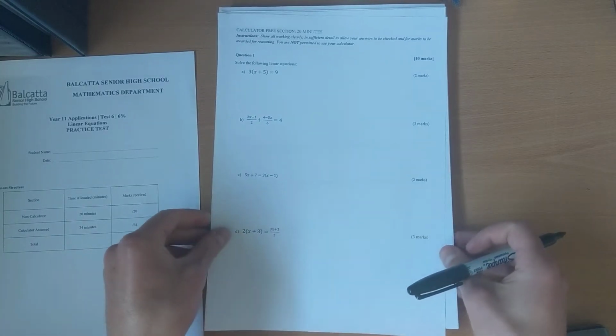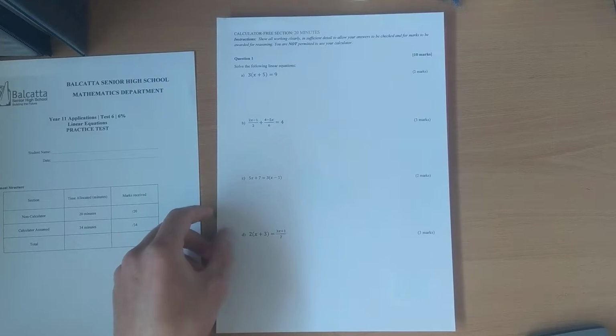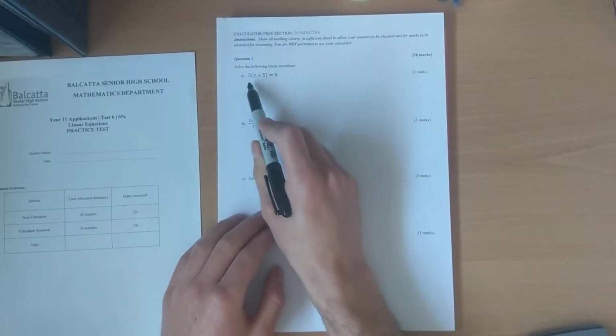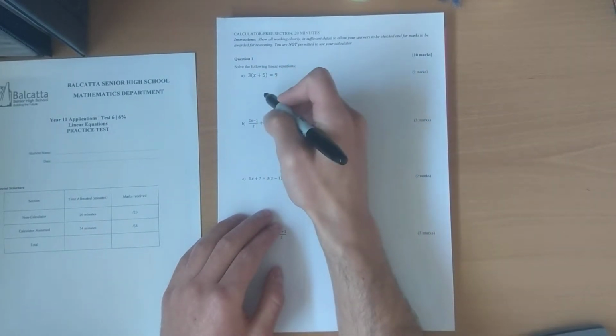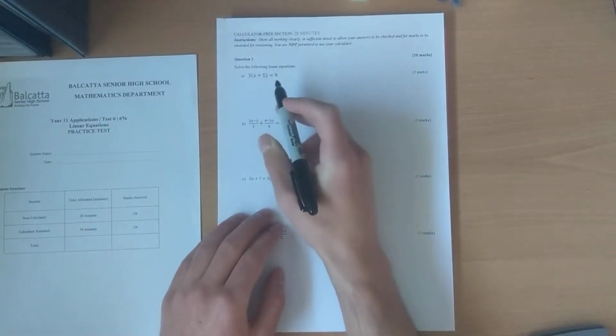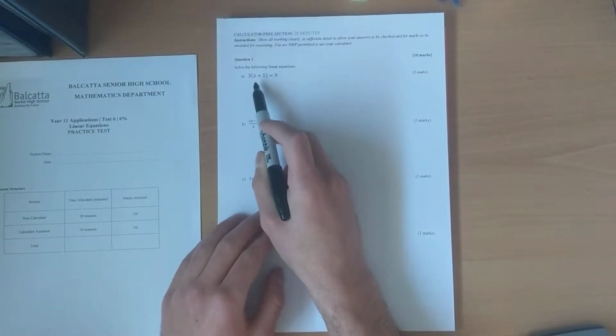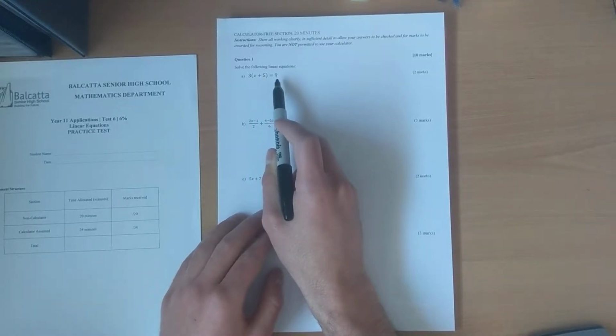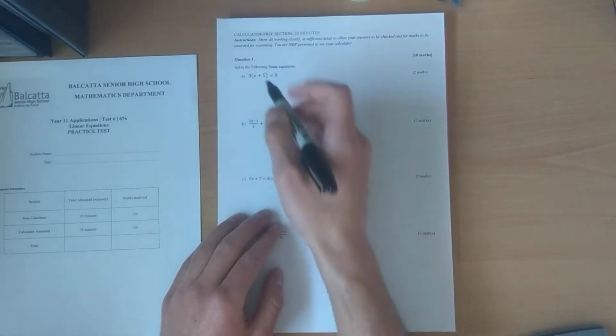Okay, for this first one, we're going to start by getting rid of that 3. So remember, always our goal is to isolate x. I could start by expanding the brackets, but it's going to be easier here if I start by just eliminating that 3 straight out, which I can do because I noticed that on the other side, if I divide by 3, it'll give me a useful result.